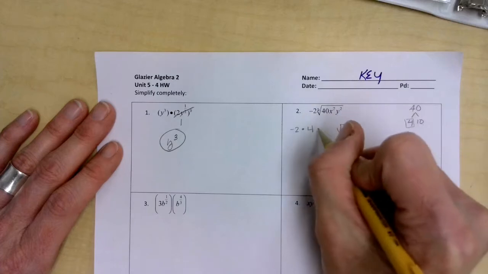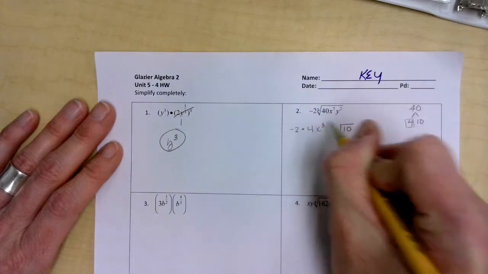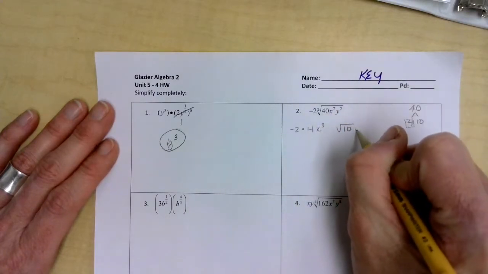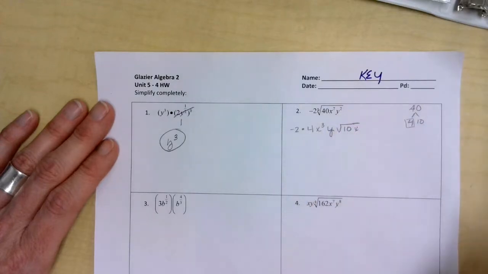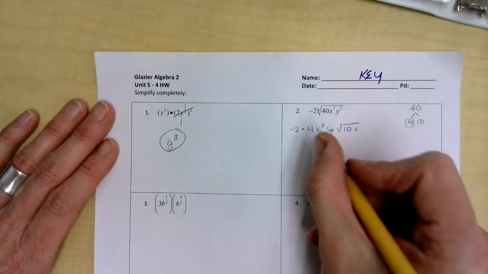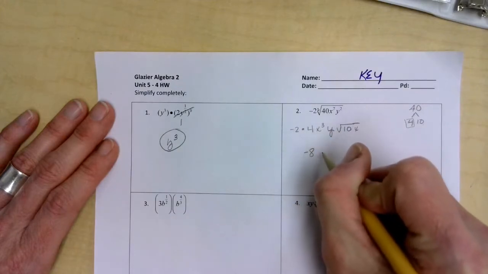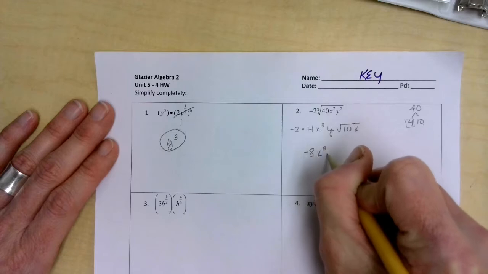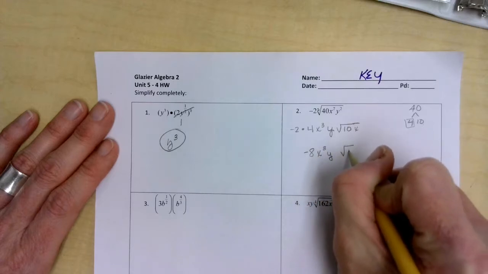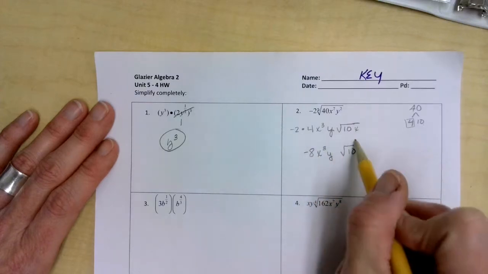If I have 7 x's, 3 groups of 2 come out, and 1 is left stuck inside. And if I have y's, those 2 y's come out as 1. When I multiply my coefficients, -8 x cubed y square root of 10x.